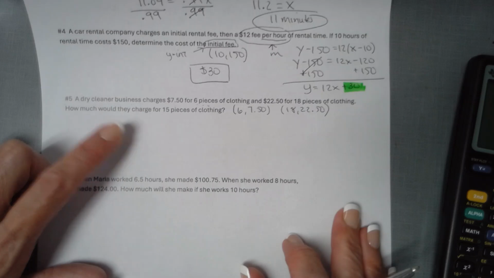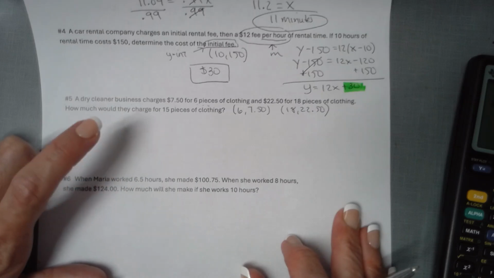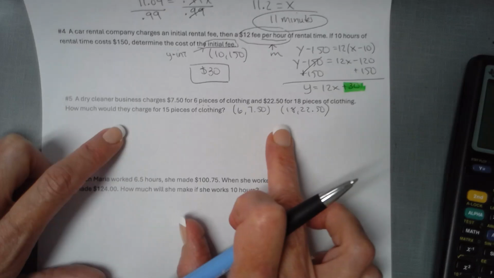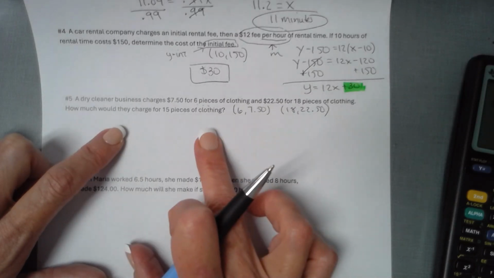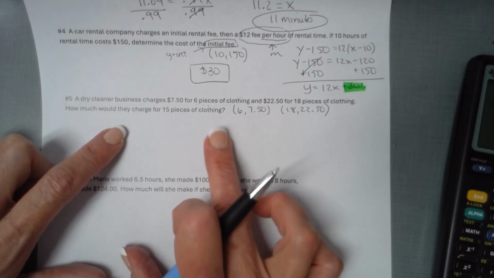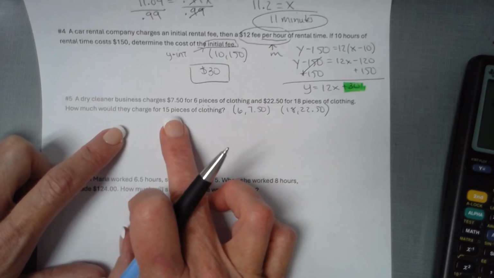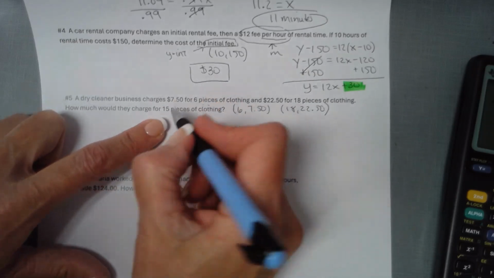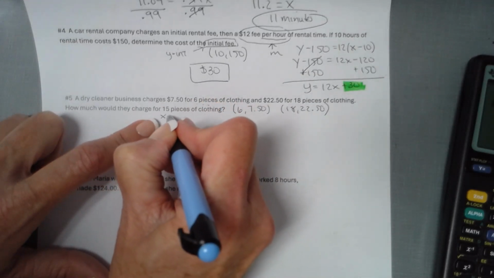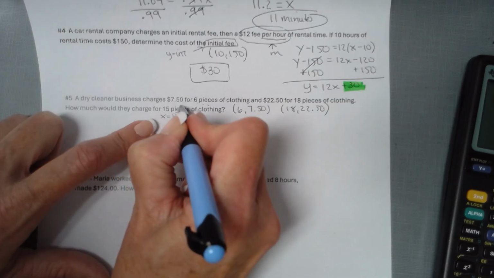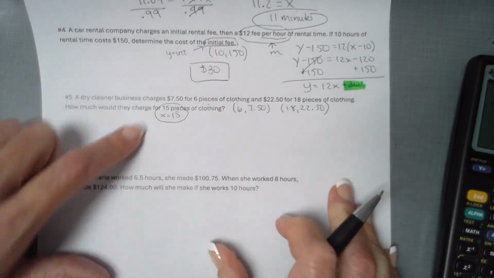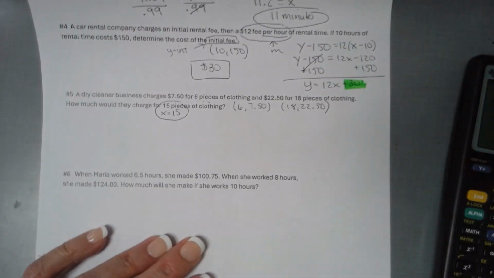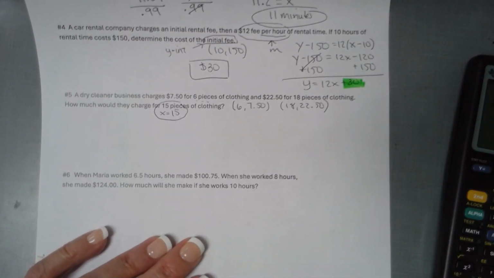Okay, so hopefully the teachers are listening. Let's go ahead and pause the video. And folks, I want you guys to first find the slope. Then I want you to plug into slope intercept form, point slope form, and I want you to simplify it. And then it's asking for 15 pieces of clothing, how much it's going to cost. Remember, that's an X. Plug it in and find your answer. So let's pause, teachers, and let these guys try this on their own.